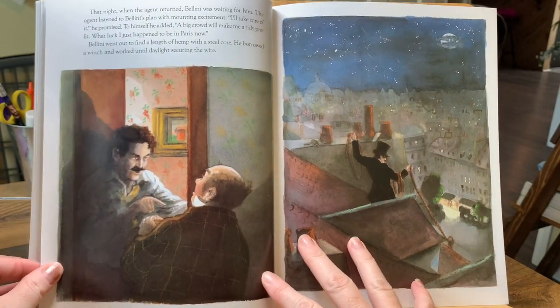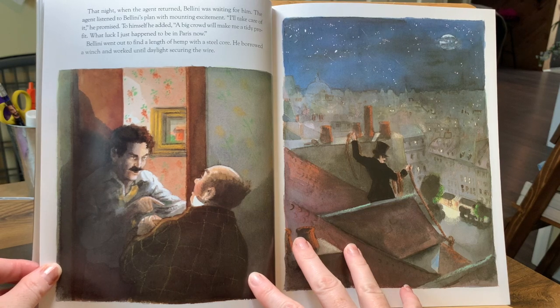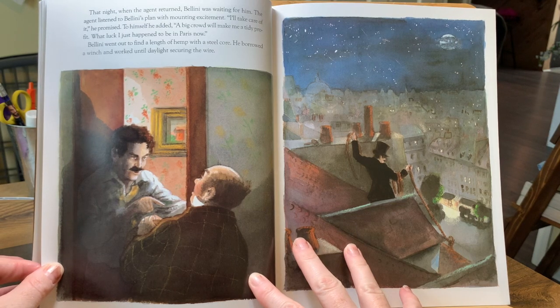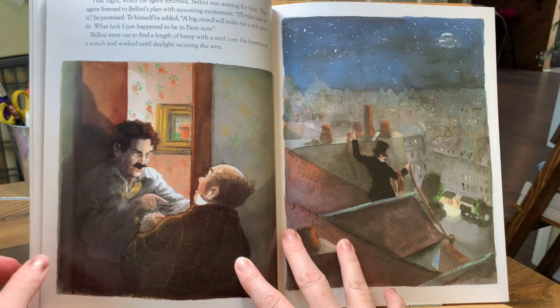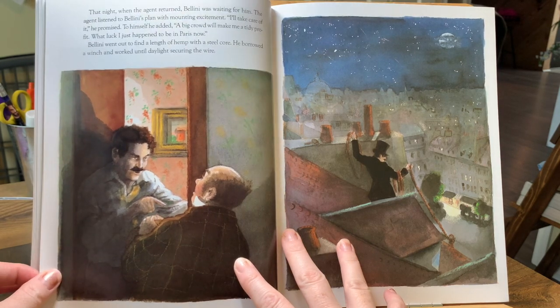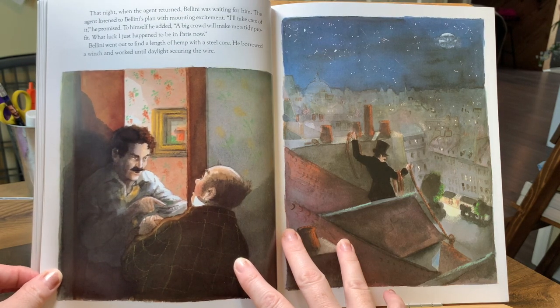That night, when the agent returned, Bellini was waiting for him. The agent listened to Bellini's plan with mounting excitement. "I'll take care of it," he promised. To himself, he added, "A big crowd will make me a tidy profit. What luck! I just happened to be in Paris now."